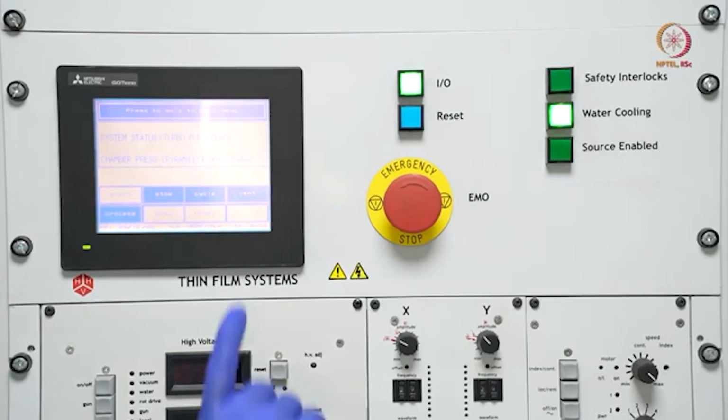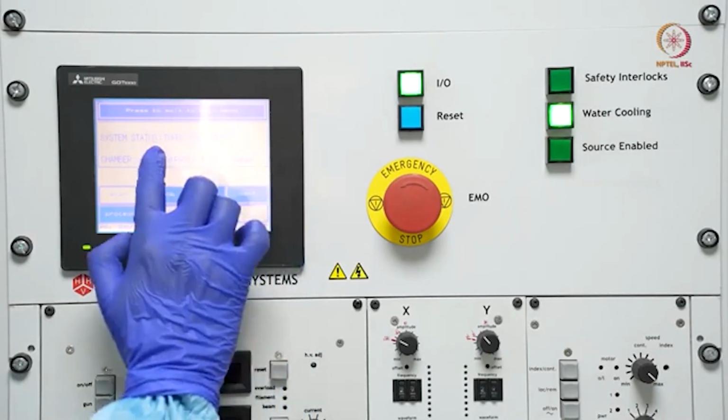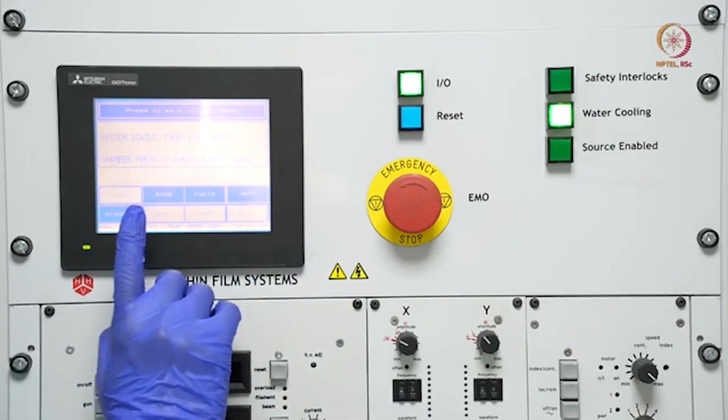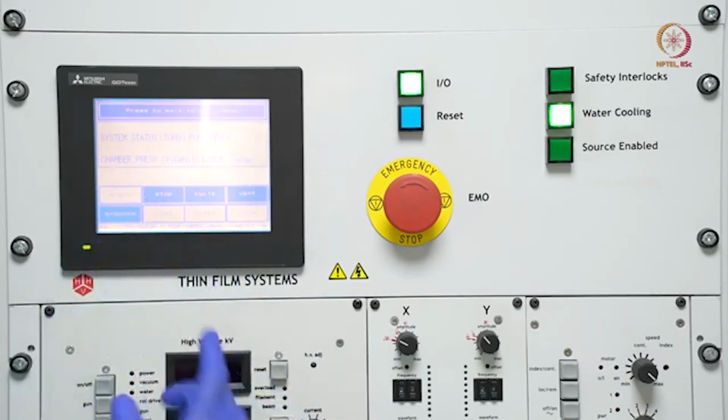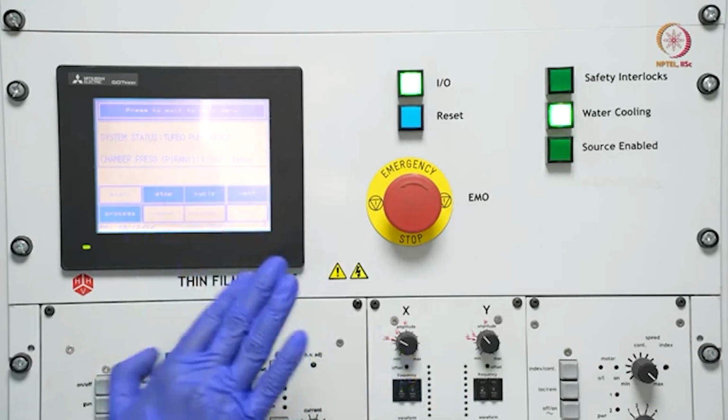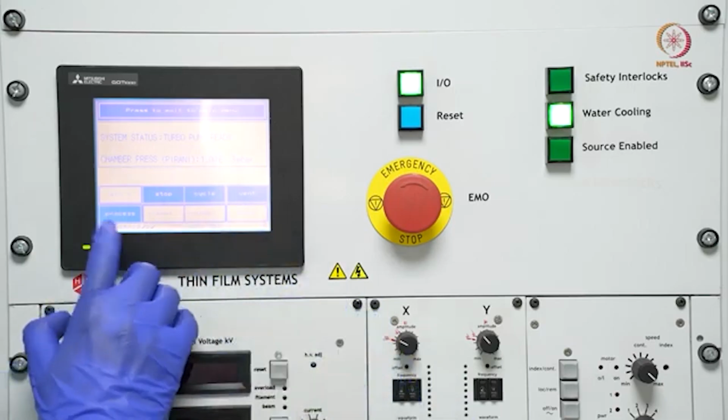Now, after waiting for some time, the turbo pump is ready. Now we have these options. Stop means it will decelerate the turbo pump and prepare the tool shutdown step. Cycle is the vacuum cycle. We can vent at any moment till now, and process.